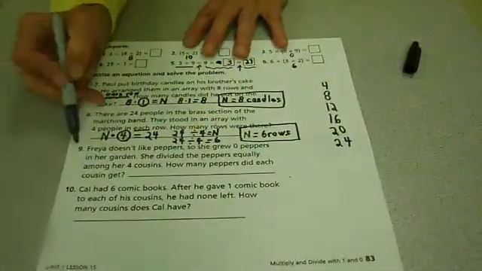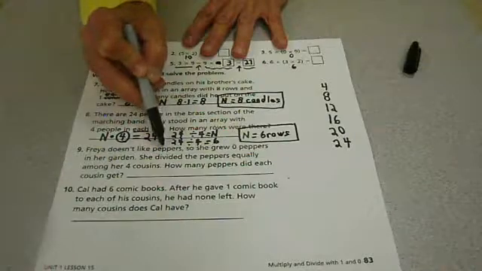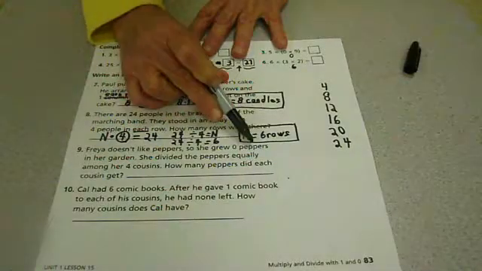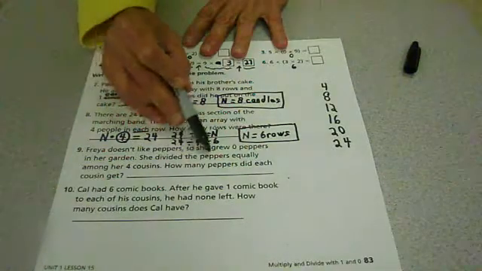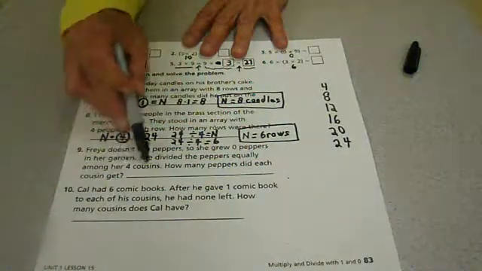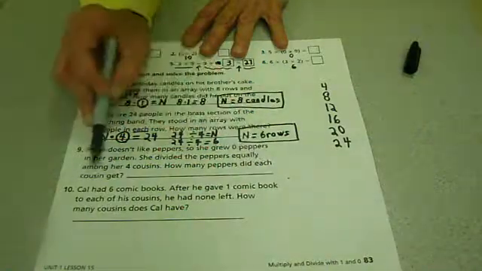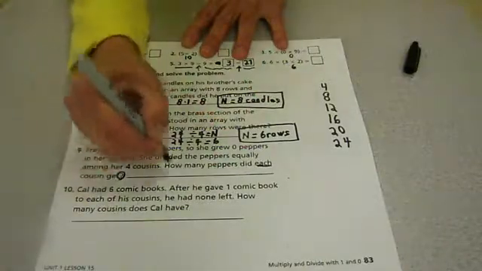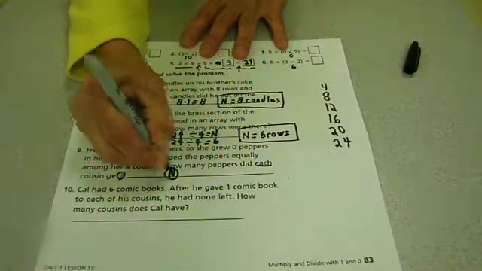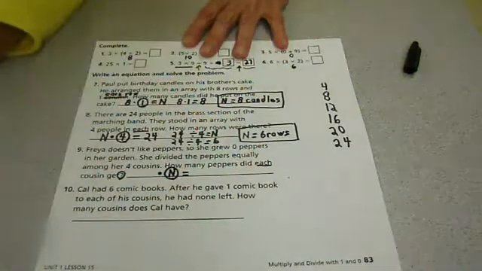Let's look at number 9, Freya. Freya doesn't like peppers, so she grew 0 peppers in her garden. She divided the peppers equally among her 4 cousins. How many peppers did each cousin get? Well, when I see the word each next to my question mark, I know that's my unknown. I'm going to put in my multiplication and my equal.